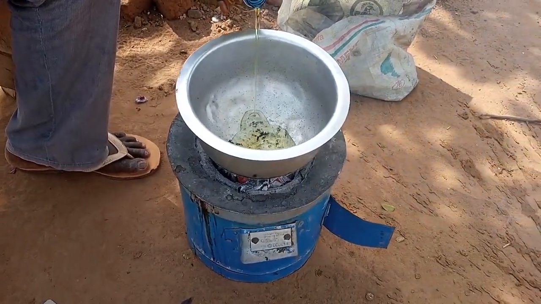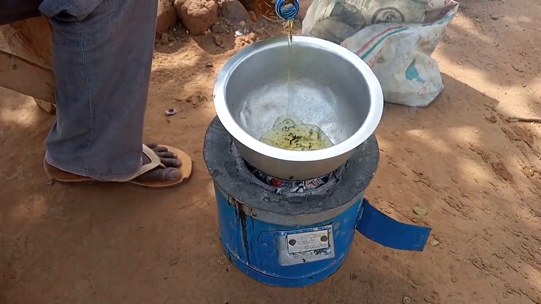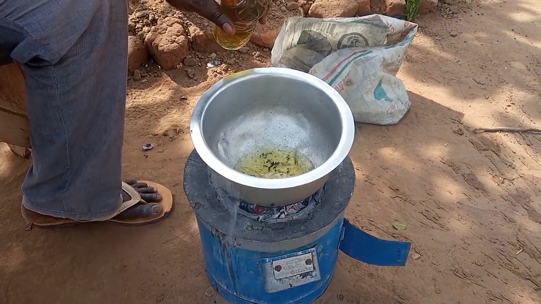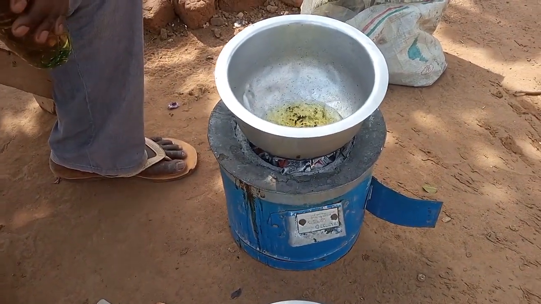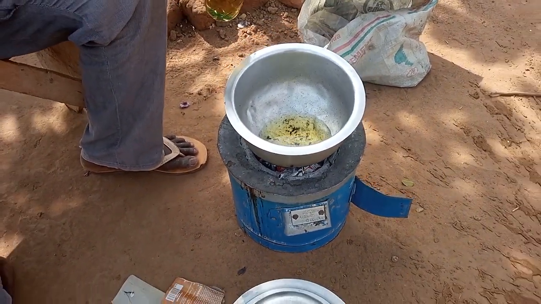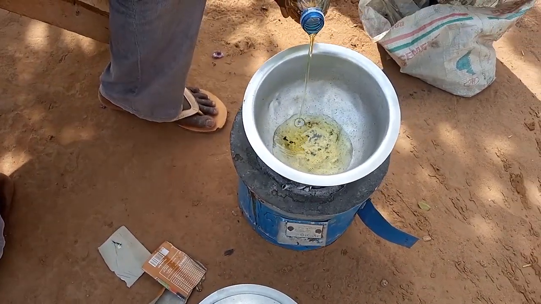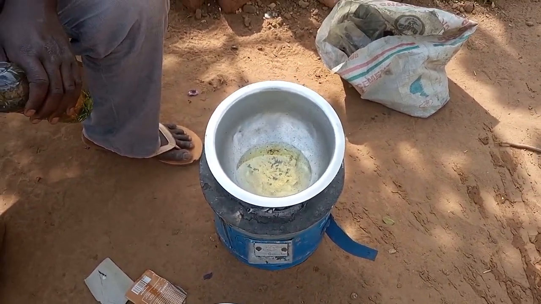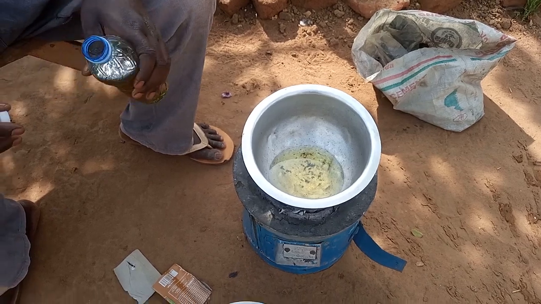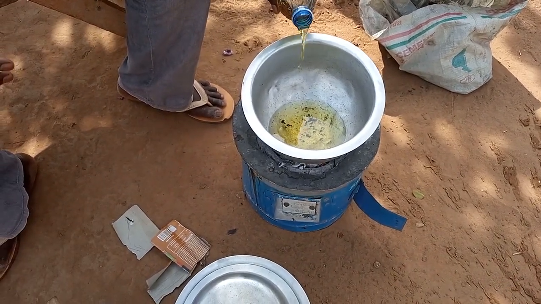And my cooking oil is here. Let me add on to the saucepan. As you can see, the fire is good, saucepan is good, and I'm starting the frying bit of it.